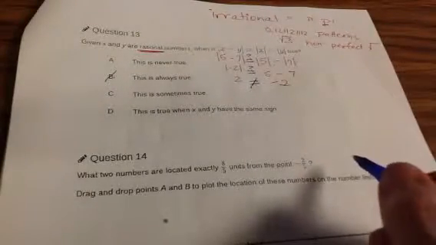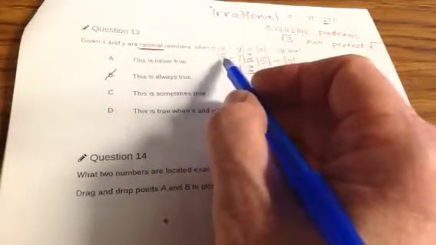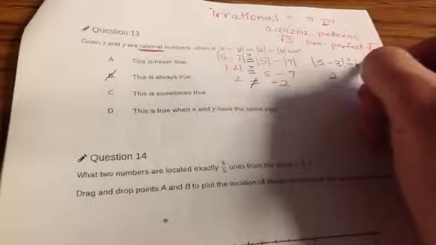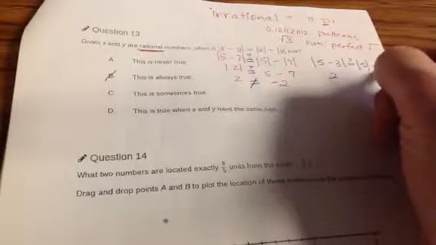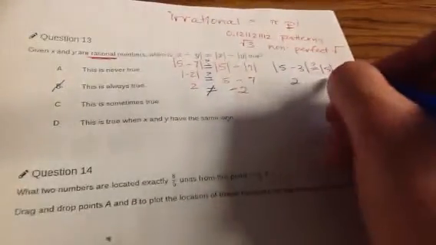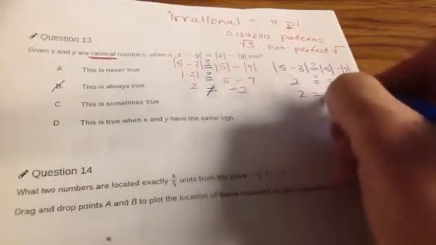This is never true. Is there ever a time when x and y could be subtracted and it could be the same? Let's try 5 and 3. Okay, so if we tried 5 minus 3, absolute value is going to equal 2. Does that equal 5 minus the absolute value of 3? Okay, what's 5 minus 3? 2. Here it does equal.